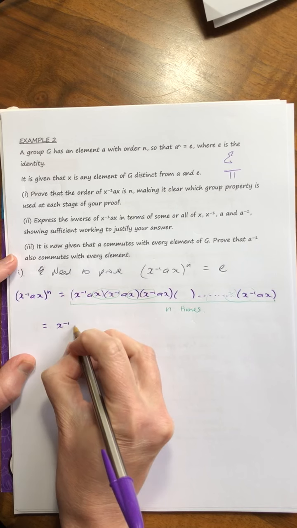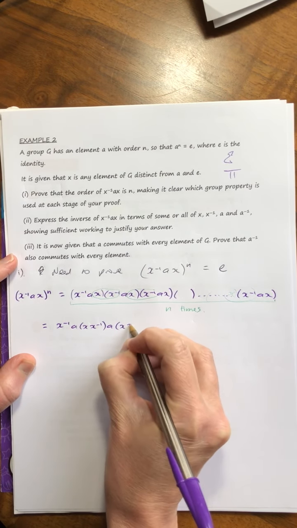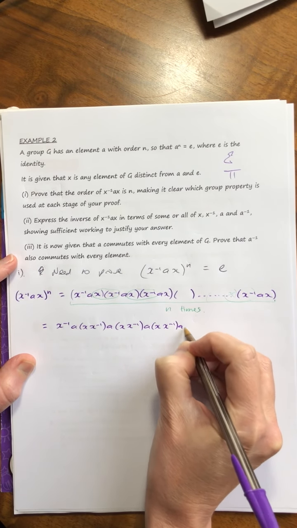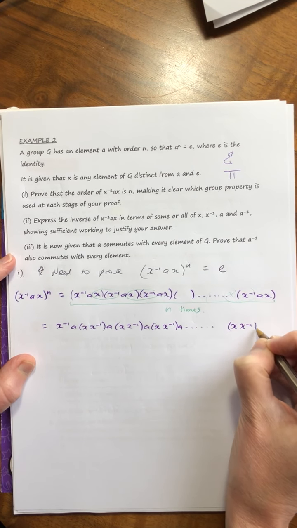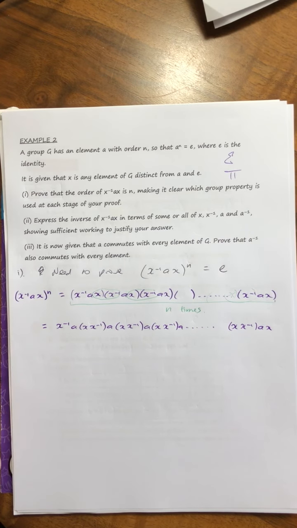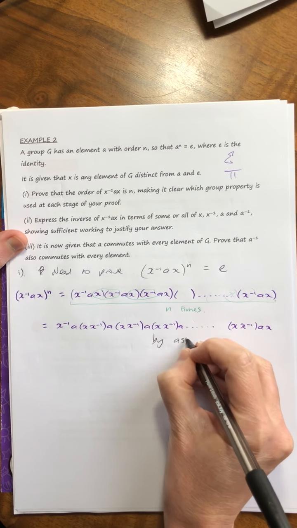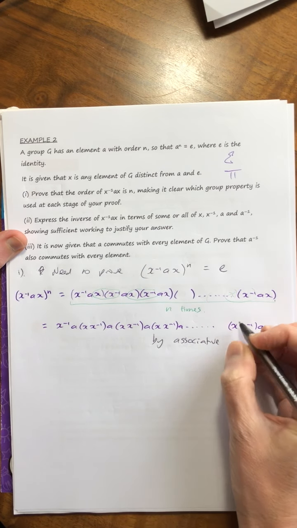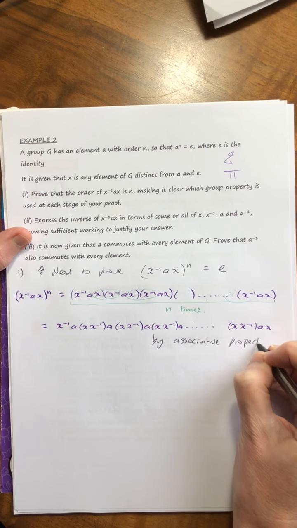So x inverse a, x, x inverse a, x, x inverse a, x, x inverse a, and so on, and then there'll be an x, x inverse ax. And what I am doing there is I am using the associativity of groups. We were told it was a group, so we know that the associative property holds.